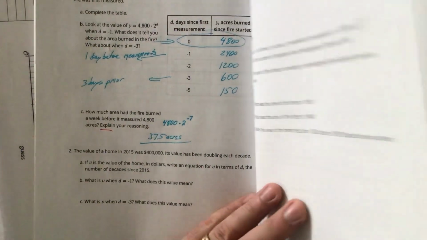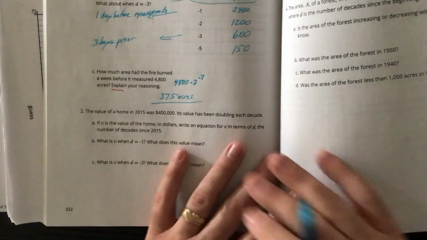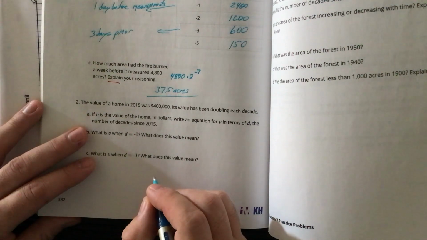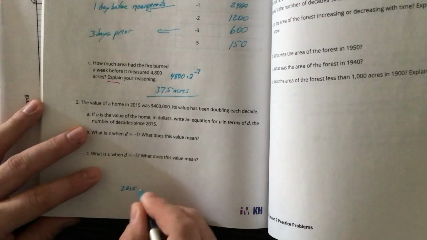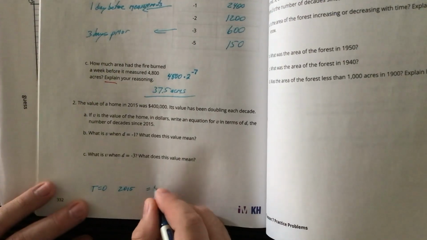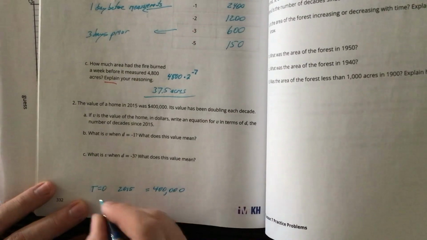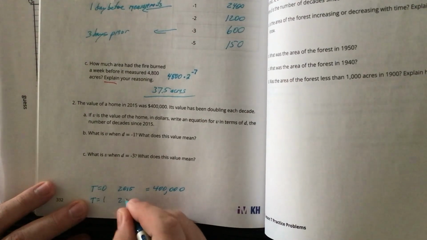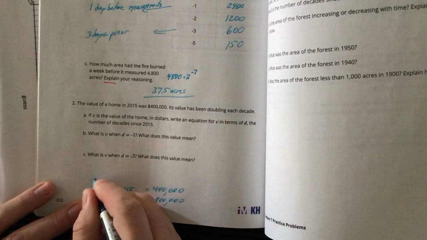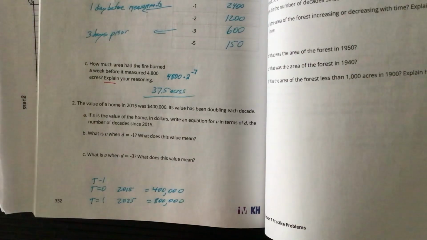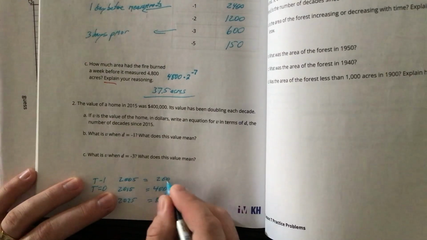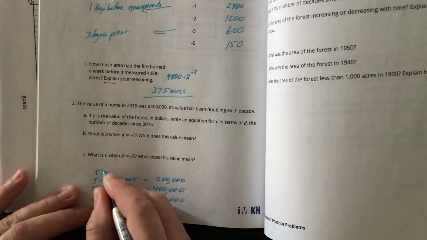Question number 2, the value of a home in 2015 was $400,000. It's been doubling each decade. So 2015, that would be time being 0. That's when this was first taken, is $400,000. A decade later, if it continues to double. -1 would be a decade earlier than 2015. That'd be 2005. Homes average 200,000. T equals -2.